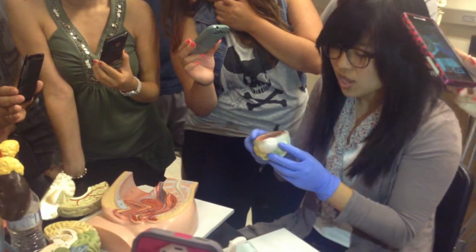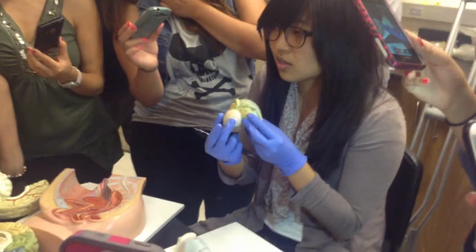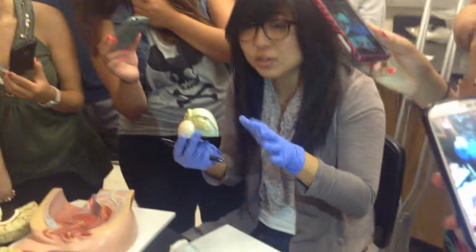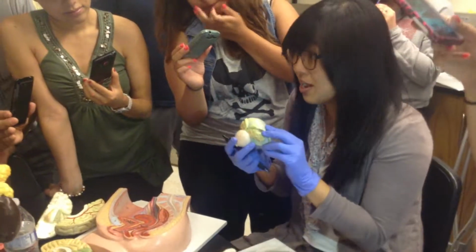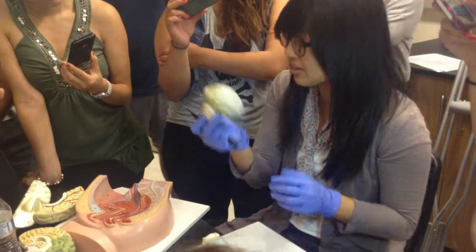By the way, do you guys know what this structure is right here? That's the prostate. Remember, the prostate was like a walnut-shaped structure below the bladder. Remember, females do not have this, and that's how we know this model the whole time was a male model.